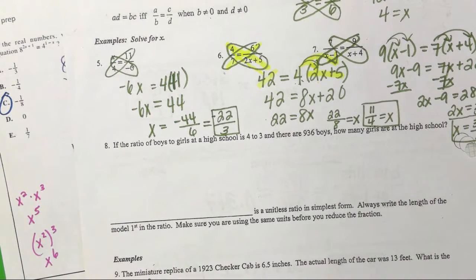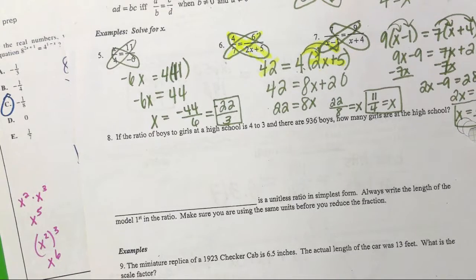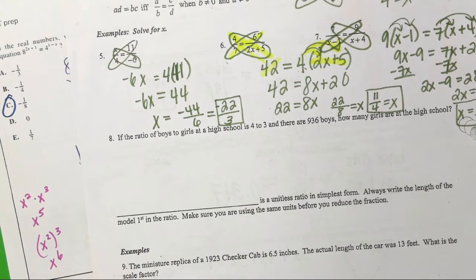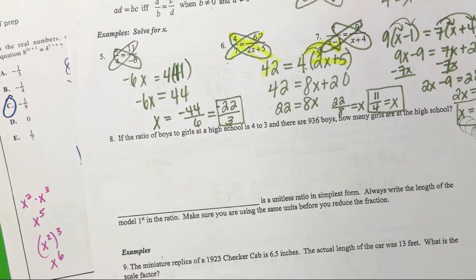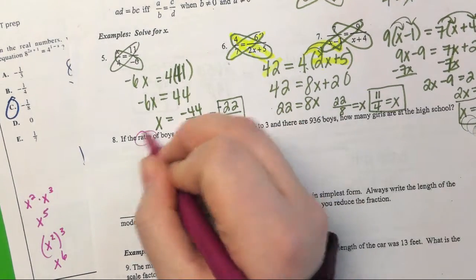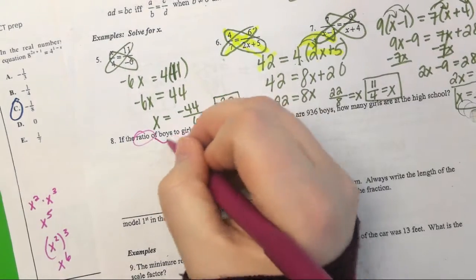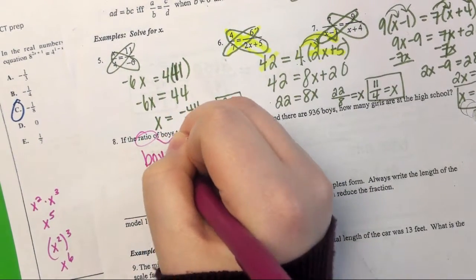Okay, since I'm picking on Gage, he'll read for me. Will you read 8 for me? If the ratio of boys to girls at a high school is 4 to 3, and there are 936 boys, how many girls are at the high school? Okay, so ratio, who needs to go on top in my fraction? Boys. It says boys to girls, so I'm going to do boys to girls.